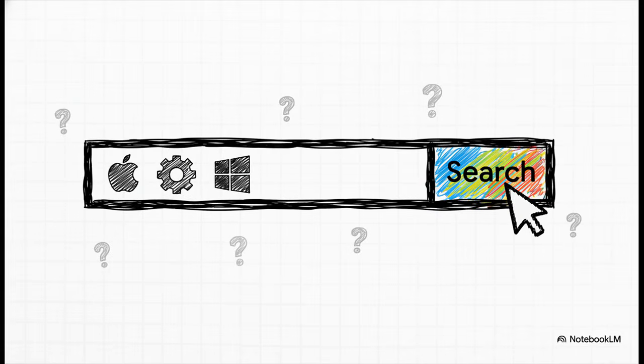And let's be honest, if you're like pretty much everyone else, the first thing you did was pop open a browser and type in something like iOS emulator for Windows. I mean, it makes perfect sense, right? It's the term we all know.